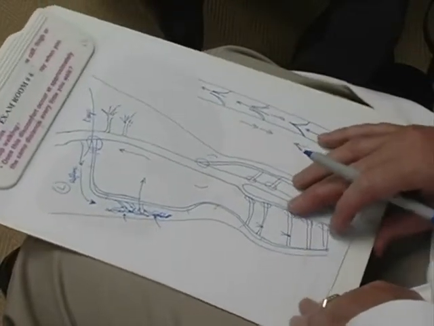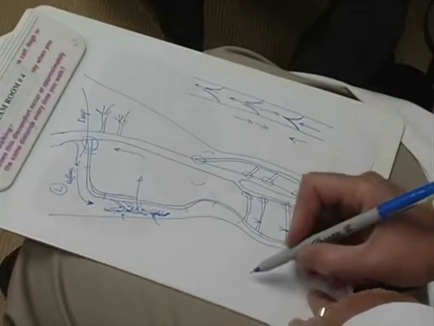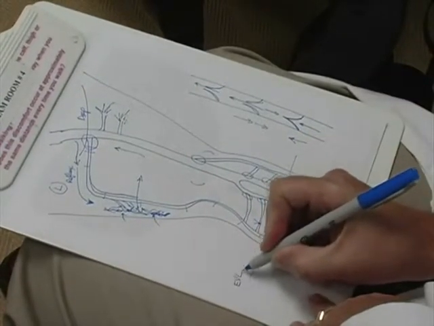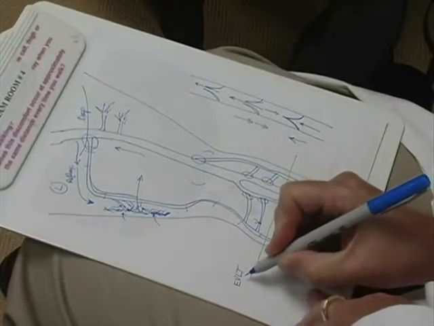In 2002, a new procedure came out. It's called EVLT, or endovenous laser therapy.